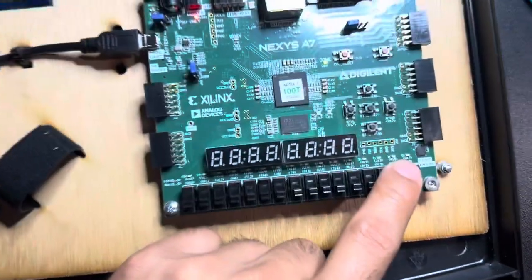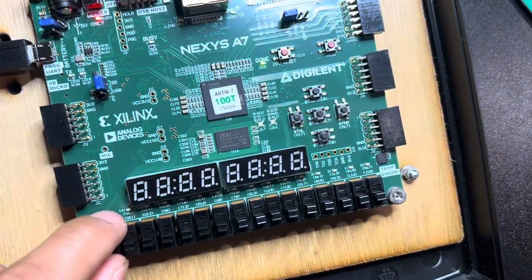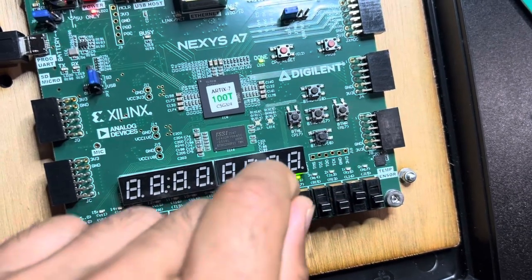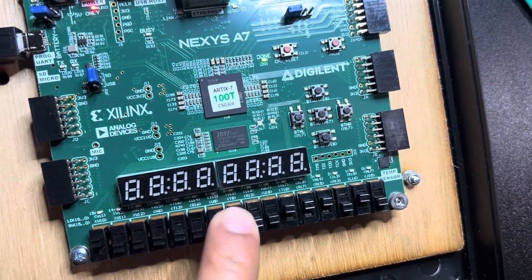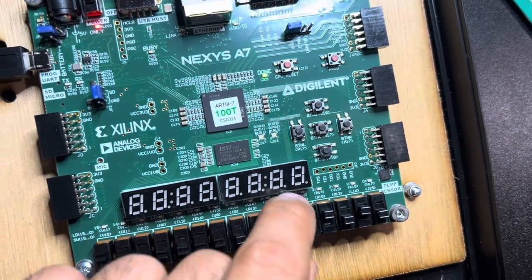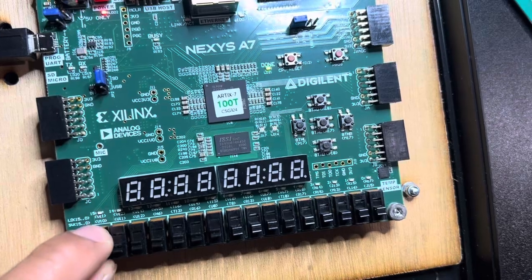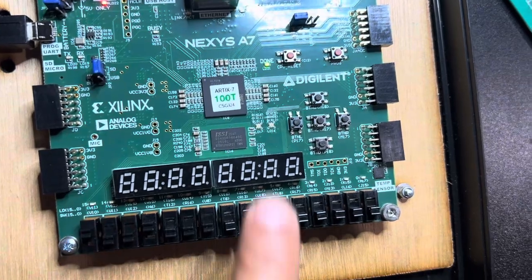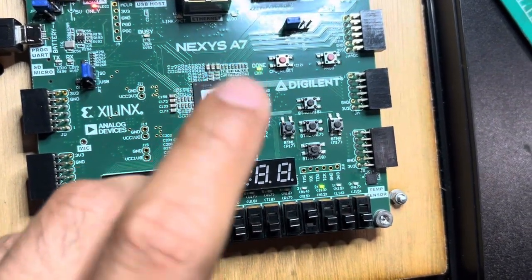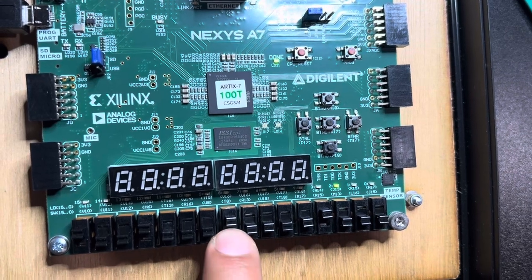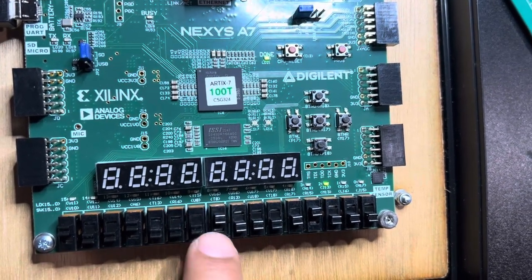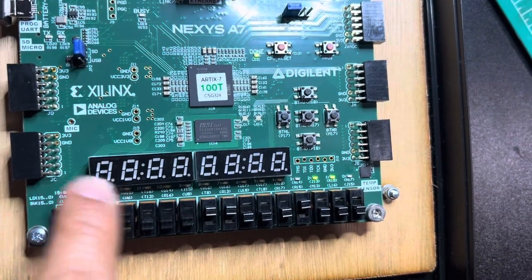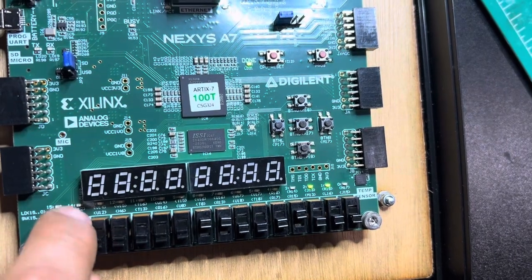Then I'm going to move on to the bitwise operations. I'm going to do NOT A. And then I'm going to do A and B, bitwise A and B. So yeah, that's A and B. That's an AND, and then I'm going to do an OR.